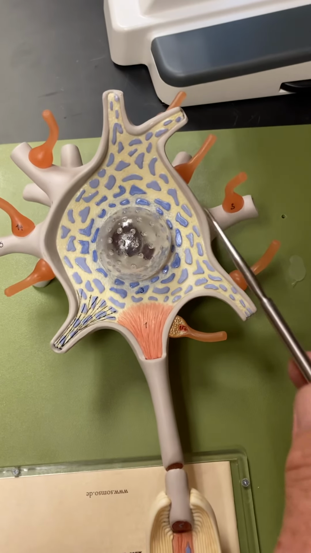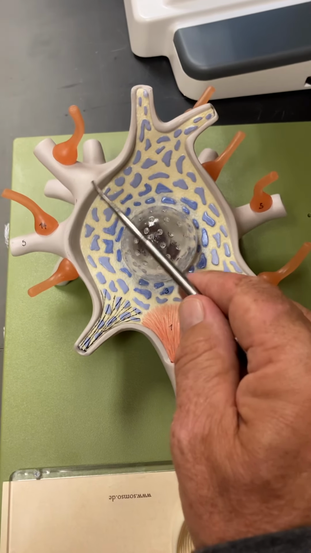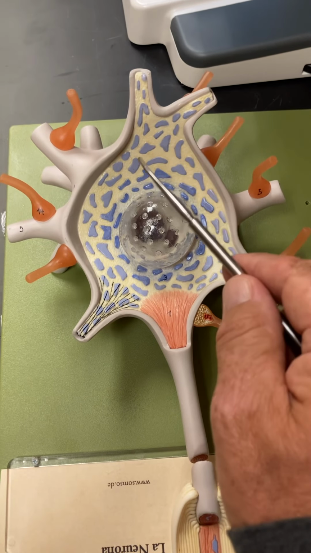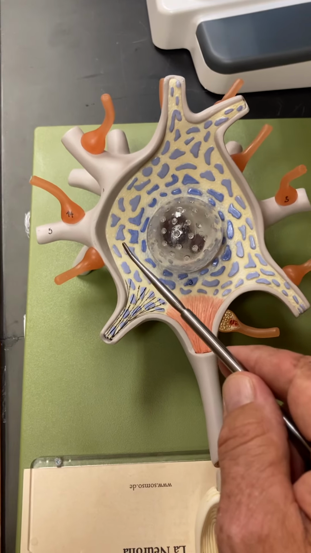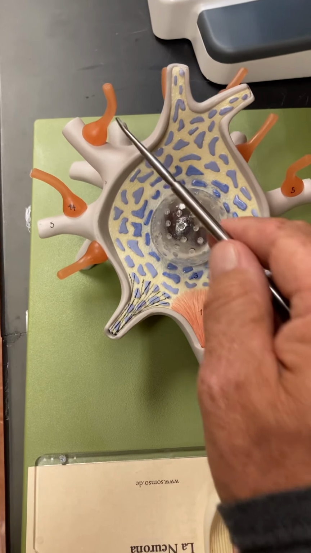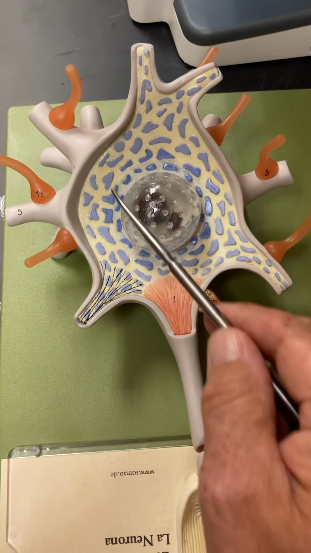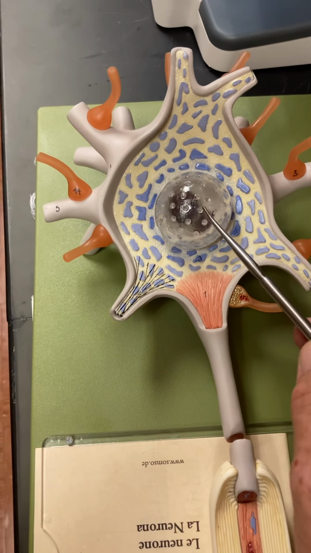Now, the cell body has some of these short extensions here. There are gray ones here, and those are called dendrites. And those are going to receive nerve messages from other neurons. This brownish structure is from another neuron. We'll get to that at the end here. Cell body with multiple gray short dendrites and the nucleus.